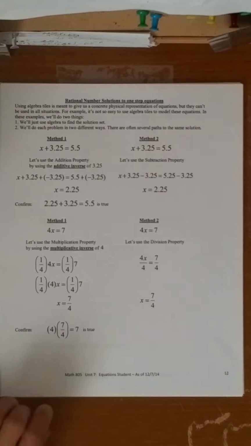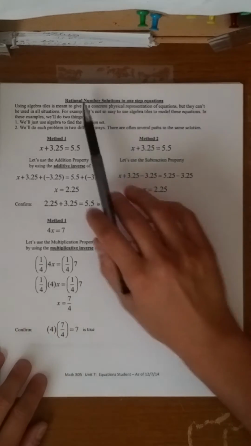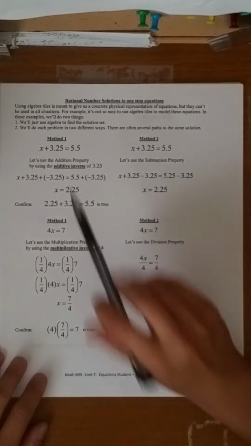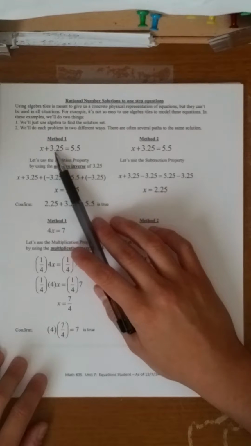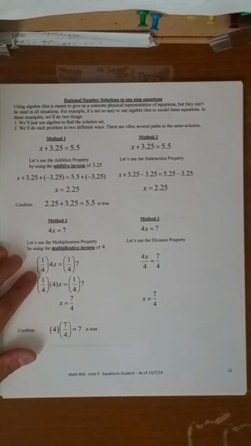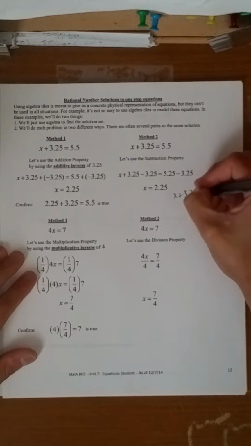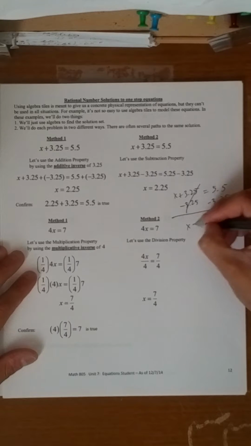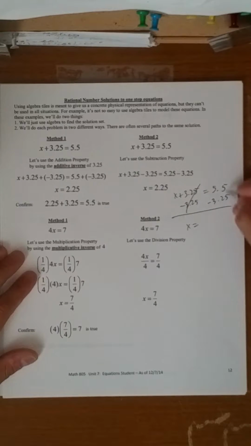All right. So what do you do when you have some kind of rational number, i.e. some kind of fraction or decimal? It's the same exact thing. Okay, you do the same exact thing. So if you notice over here, if you have x plus 3.25 equals 5.5, you want to simply add the opposite. So you want to subtract 3.25. You want to do the opposite, minus 3.25 here. These cancel. And x is, you have to subtract these now, right?